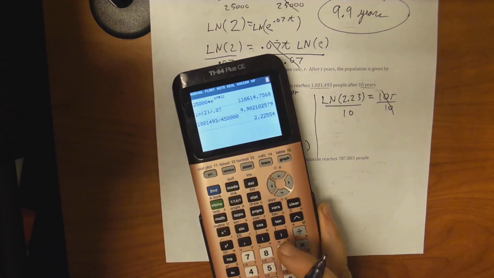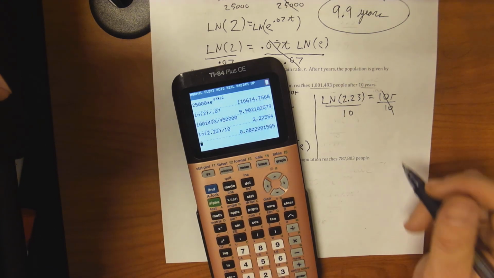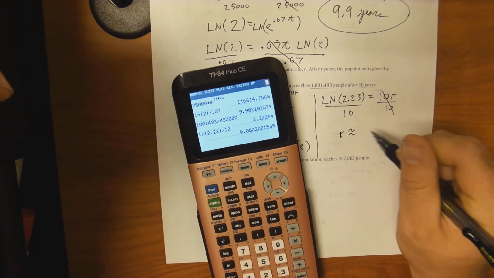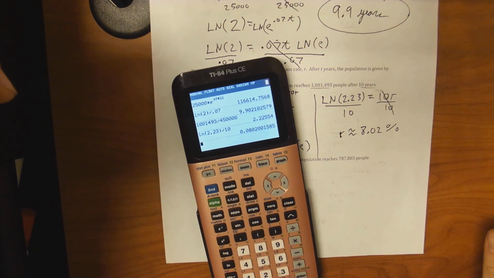So I'll punch that into the calculator. And the rate is roughly, if I write that as a percentage, 8.02% would be the answer.